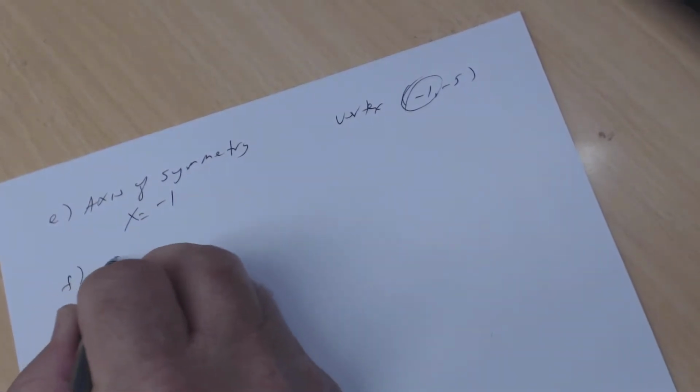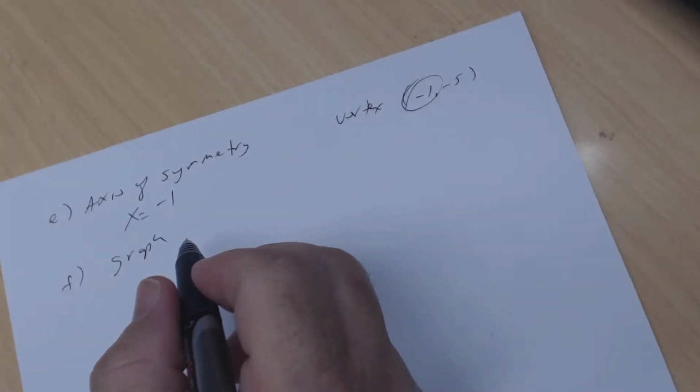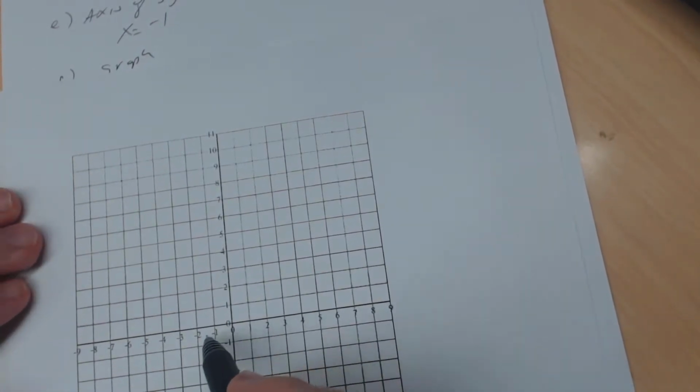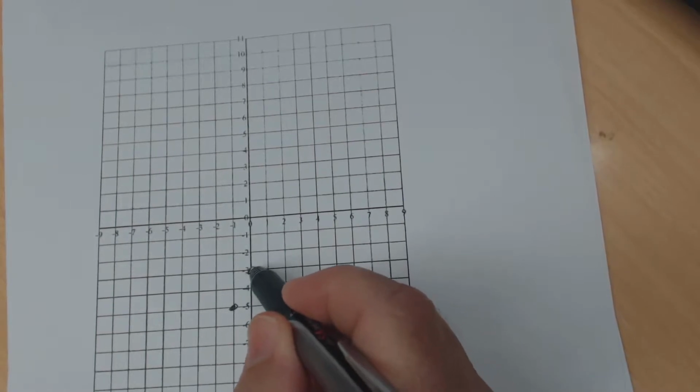And then F, we're going to graph. Alright, so let's see what we get when we graph it. You're going to plot the vertex first. So negative 1, negative 5 is right here. Your y-intercept is negative 3, so that's right here.